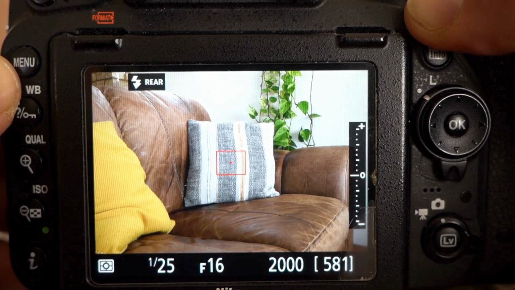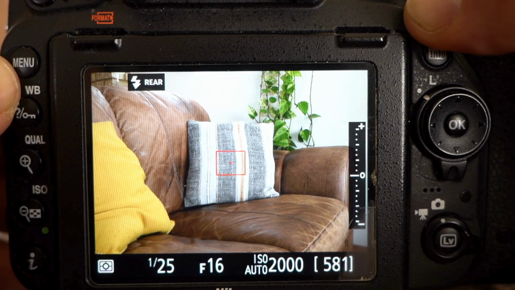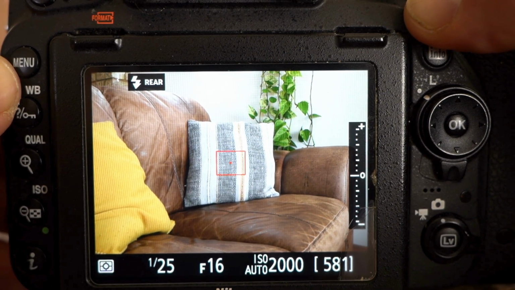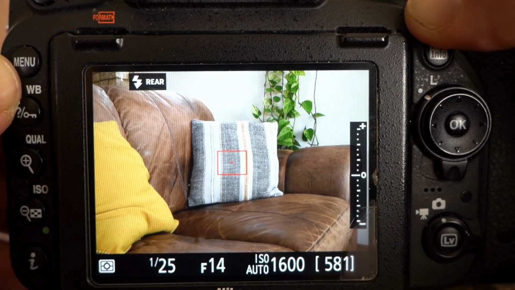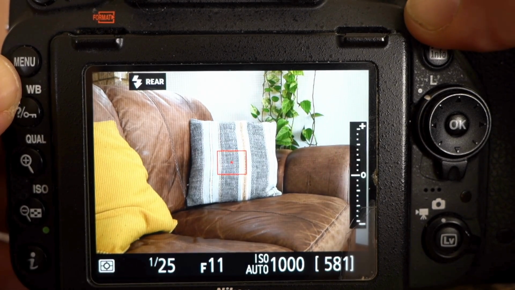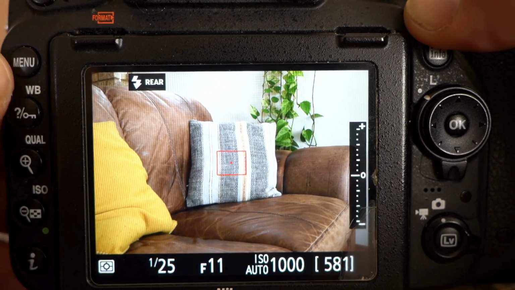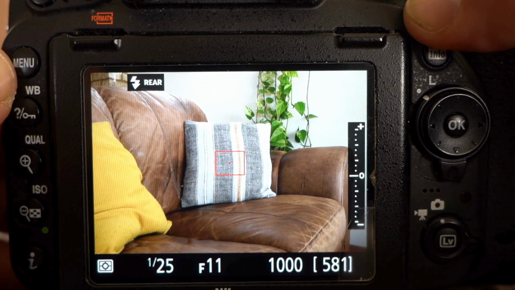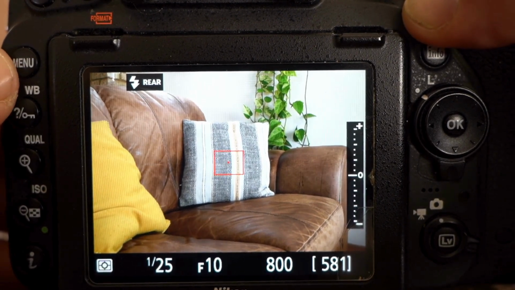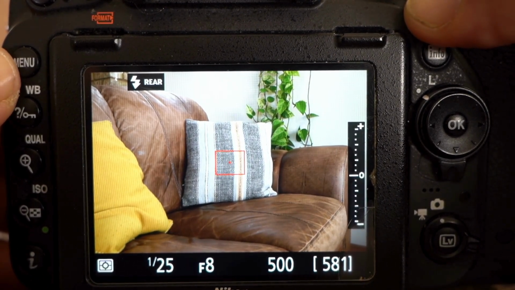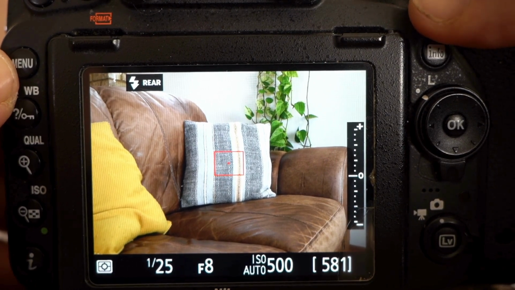So let's say we want more in focus, f16. Now it's gone up to 2000 ISO. Let's say no, that's too much. Let's go to f11, and the ISO has adjusted accordingly. Let's say you're doing a group shot, say a row of people. We'll go to f8 to be safe. And now it's 500 ISO.